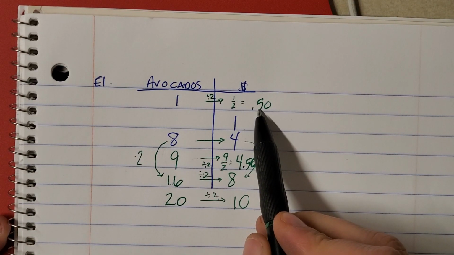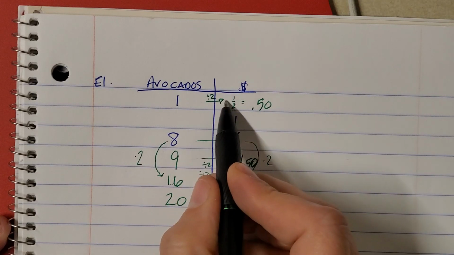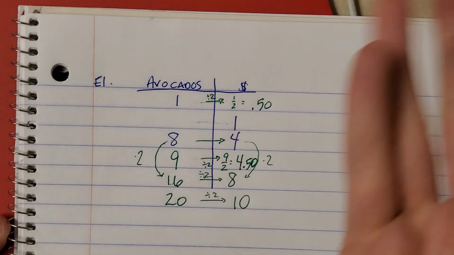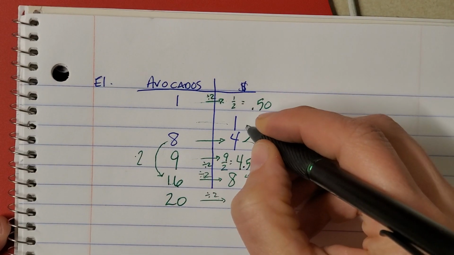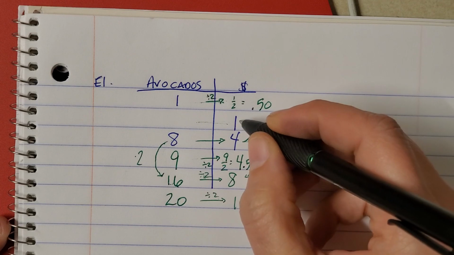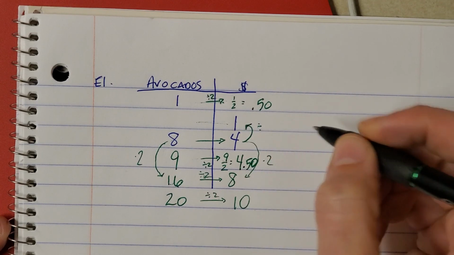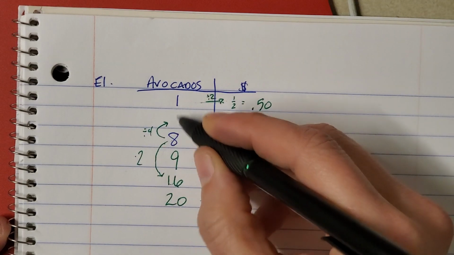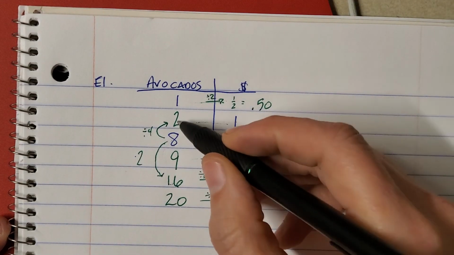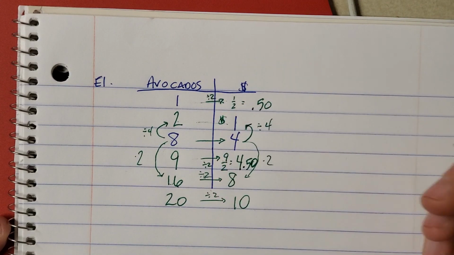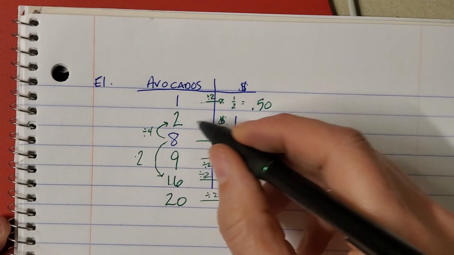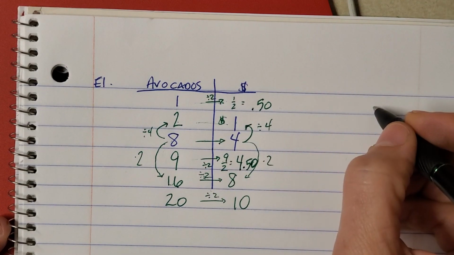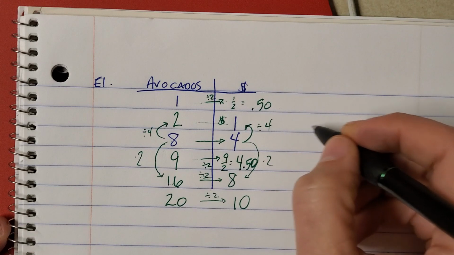Maybe they're this cheap. But now that we know it's divide by 2 going this way, I could figure out that it's times 2 going this way, or we could go like this. 4 divided by something is 1. 4 divided by 4 is 1. So what's 8 divided by 4? 2. 2 avocados would be $1, right? So you might see this in a store more, is 50 cents per 1 avocado, or 2 avocados for $1.